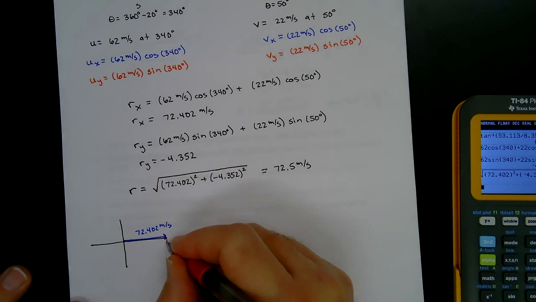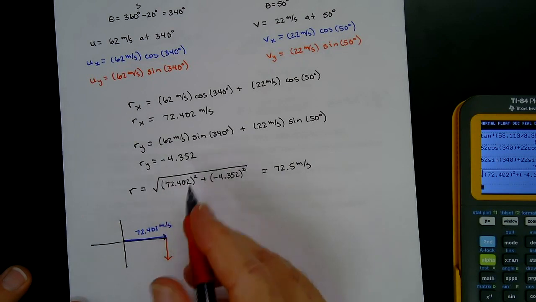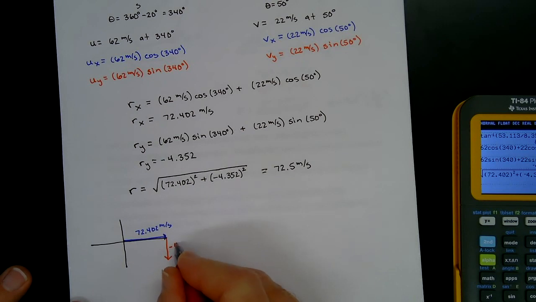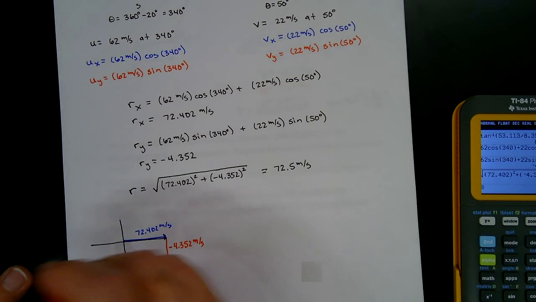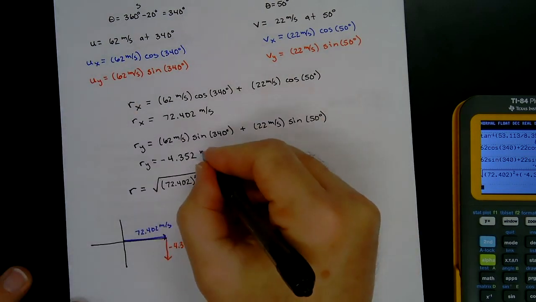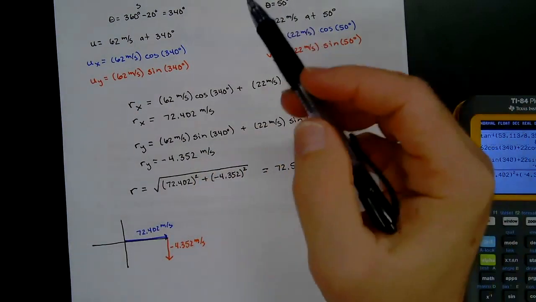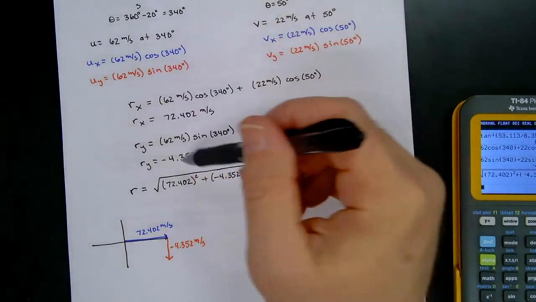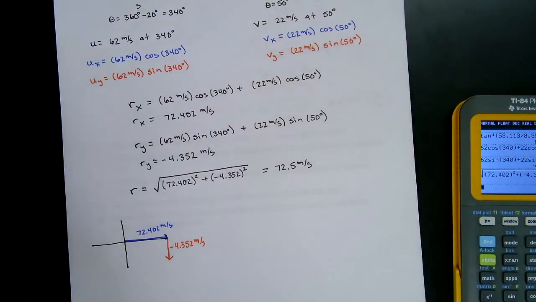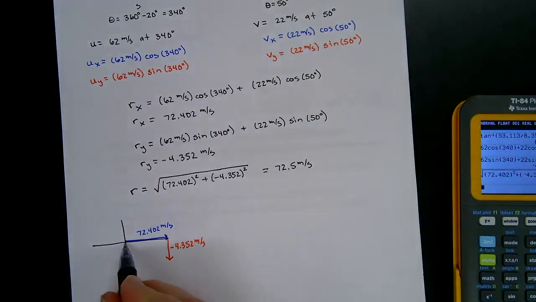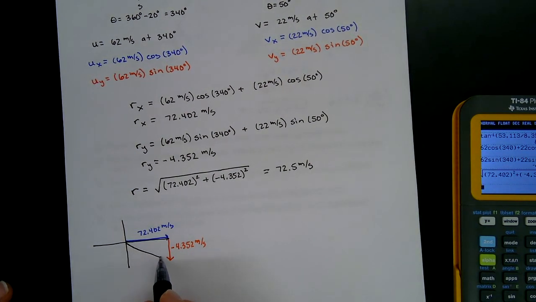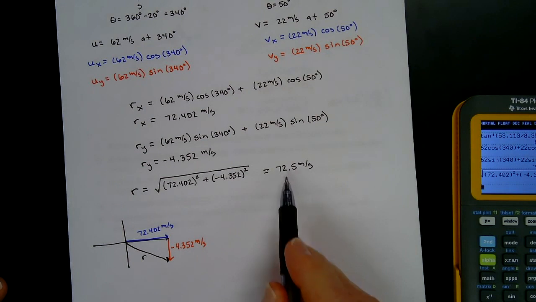So I'm going to go down 4.352 meters per second. I should have said this is meters per second. Whatever the units are for the actual vector, the components will be the same units. Okay, and then this is our R. And I know it's 72.5 now.